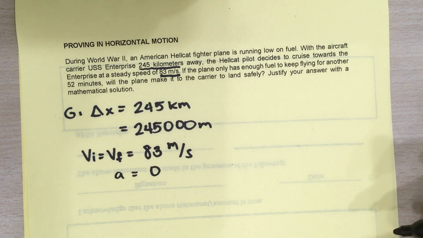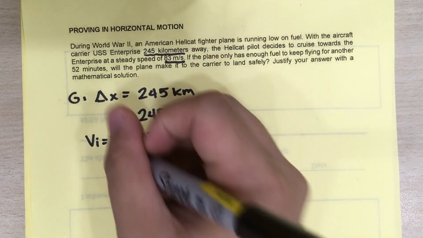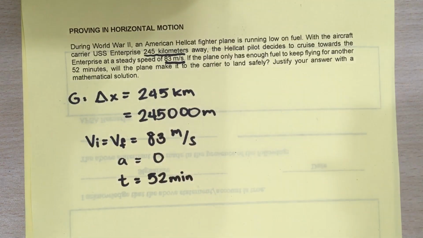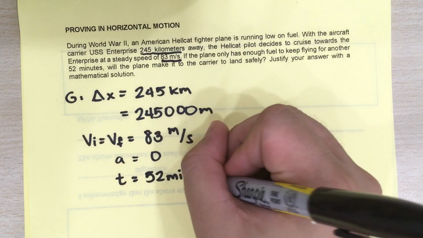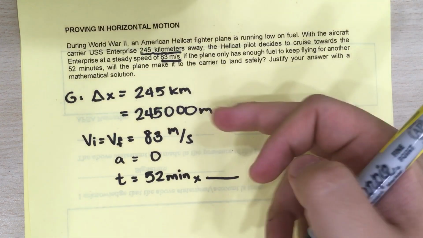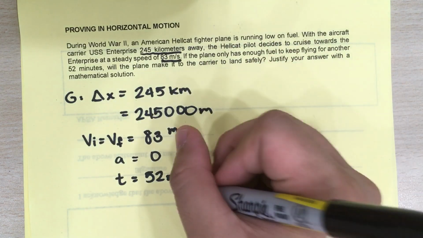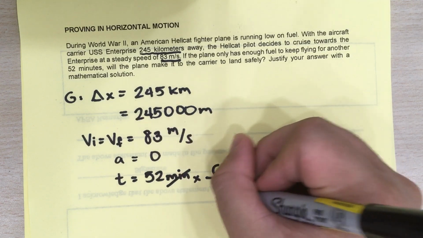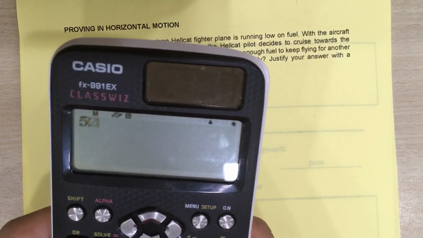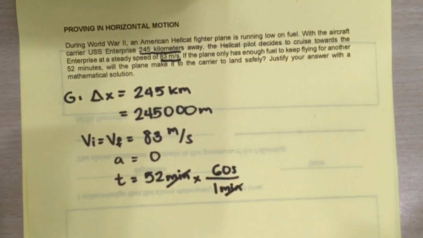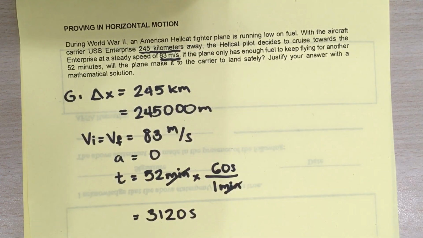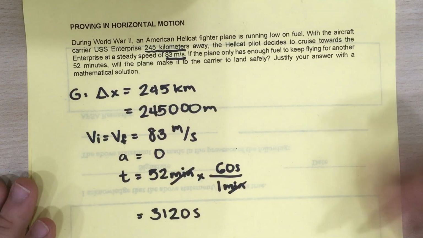Okay? And finally, we are given a time element because we know that the plane can only fly for 52 minutes. And one thing we can do to this 52 minutes would be to convert it into seconds, just to make it consistent with the SI. So we have 52 minutes, 1 minute, 60 seconds, minutes cancel out. We'll get 52 times 60 gives us 3,120 seconds. Okay? So now this is all we're given.